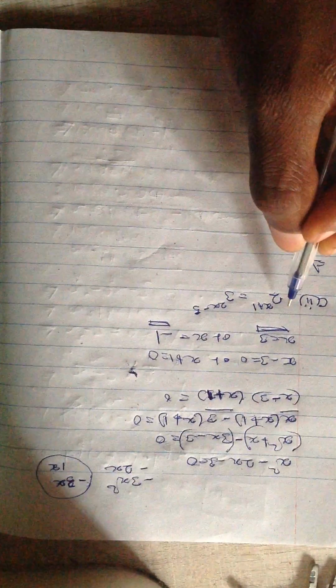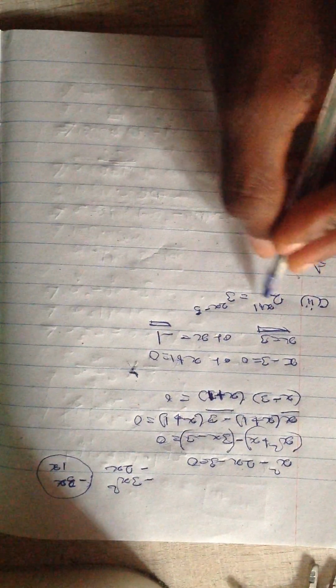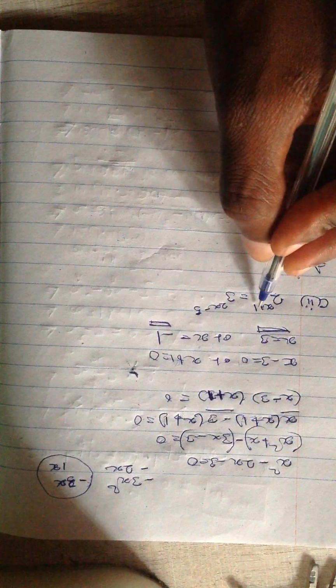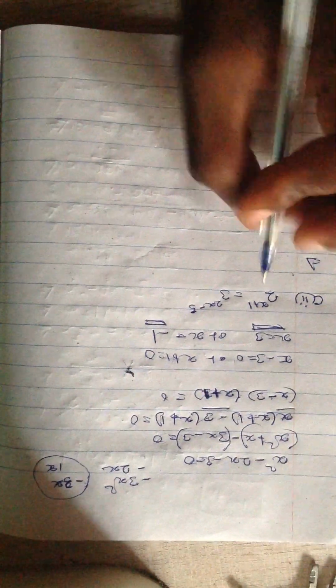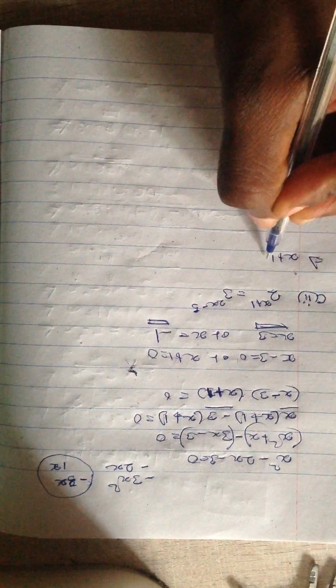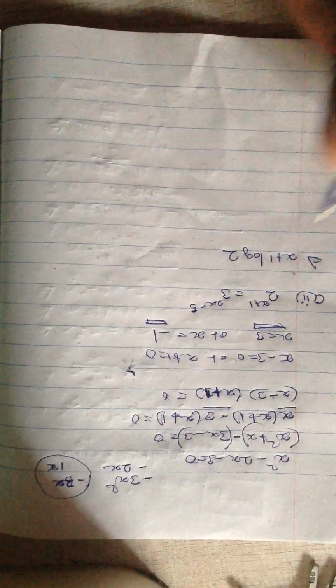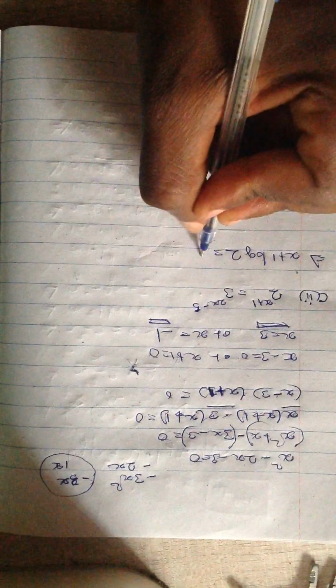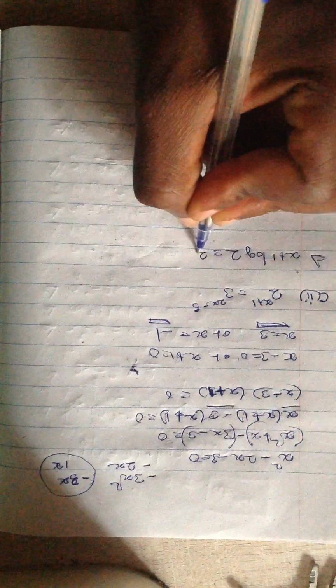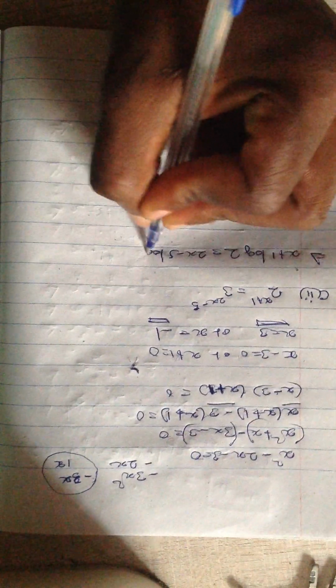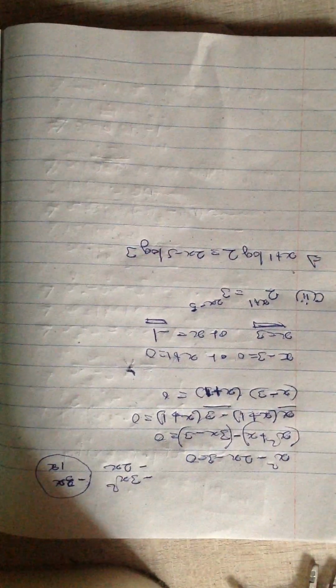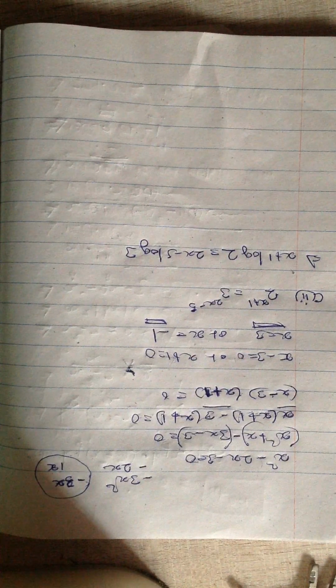So once you introduce the rules of logs, since x plus 1 is the power, we drop the power and introduce the log. So it will be x plus 1 log 2, is equal to, even this one we drop the power, so it will be 2x minus 5 log 3. This is how we do it.